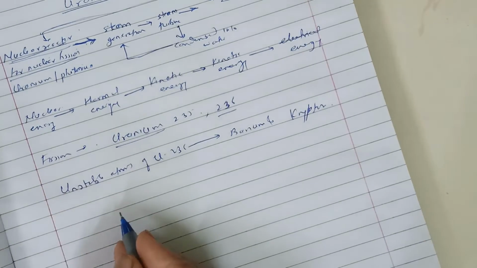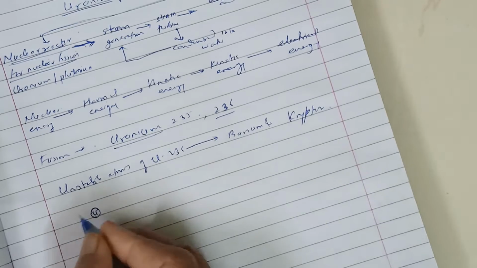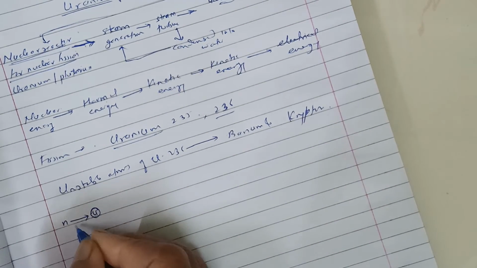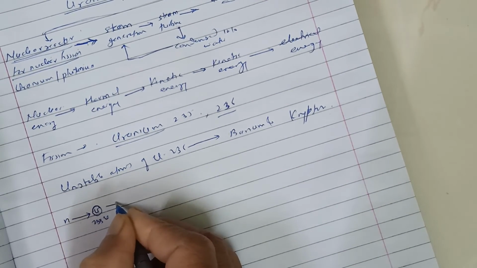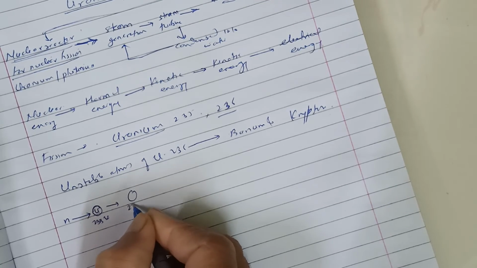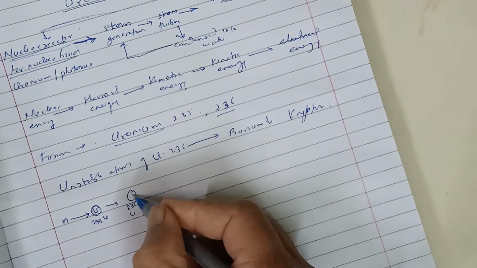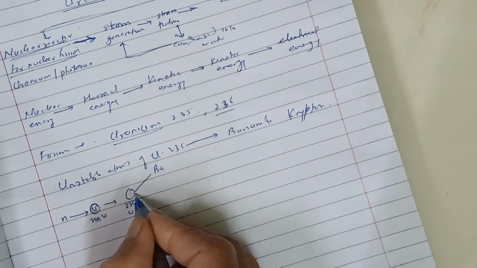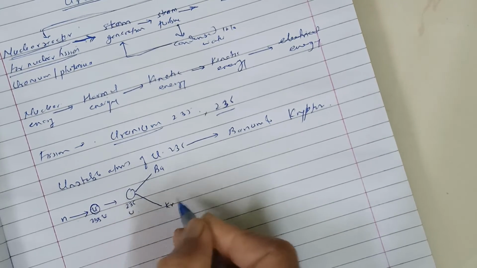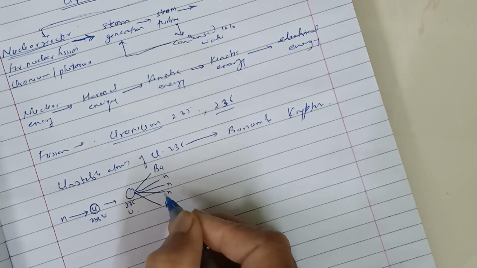How is it converted? On a uranium atom, a neutron is bombarded. What is bombarded? Neutron. So this uranium 235 is converted into uranium 236, and then it splits into barium and krypton, and in this reaction 3 neutrons are also released.